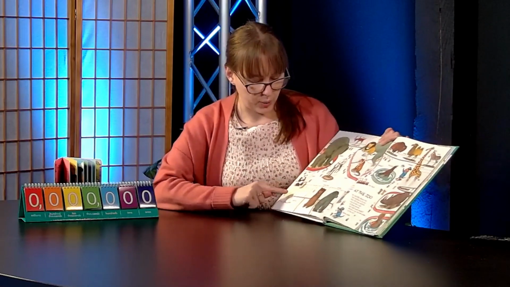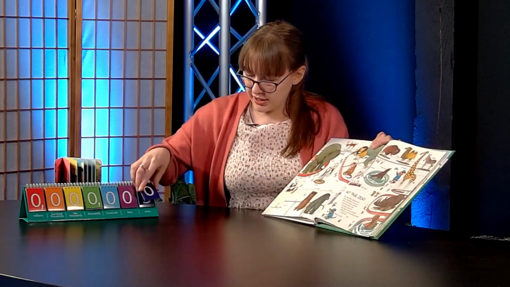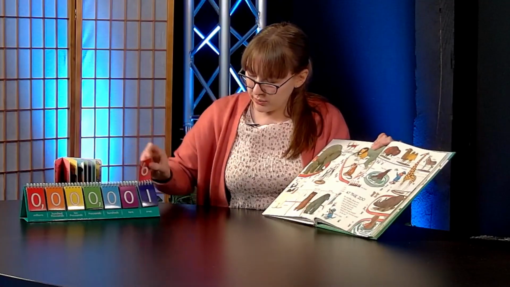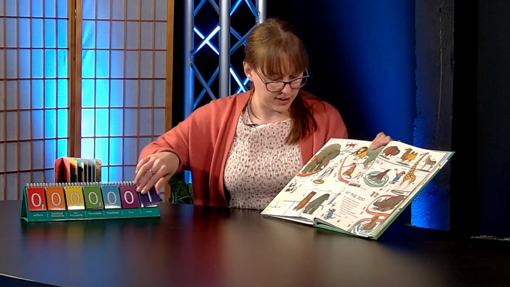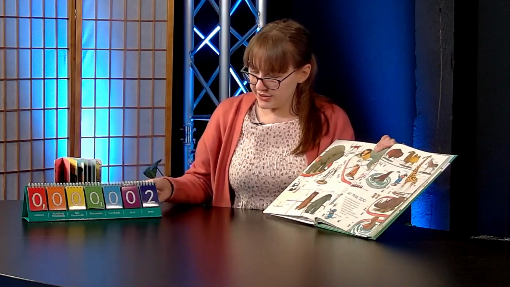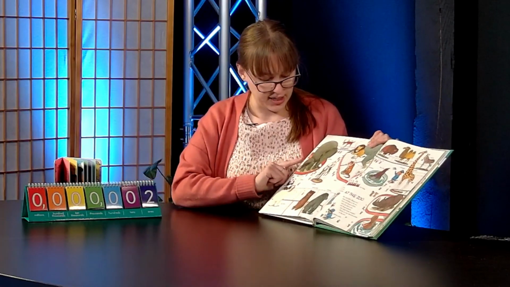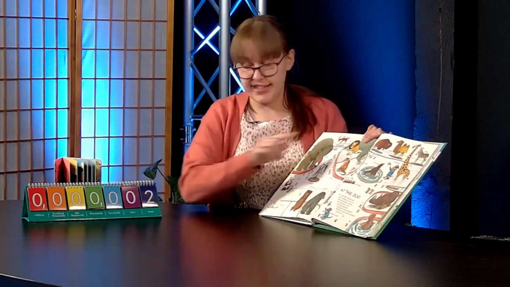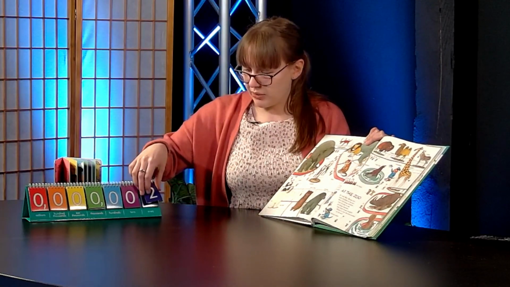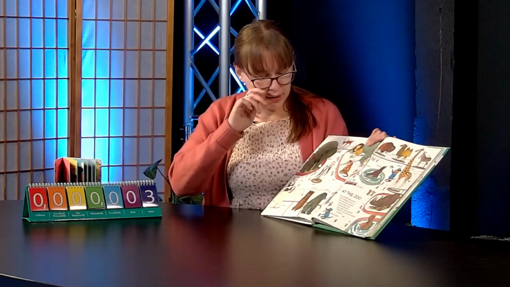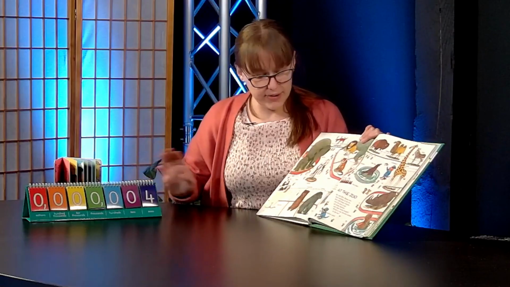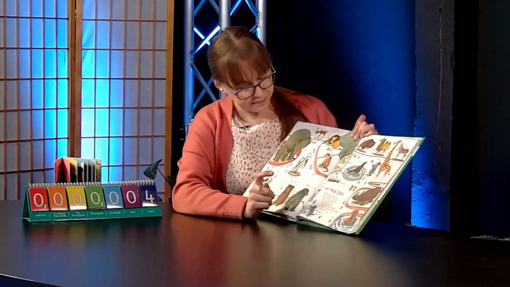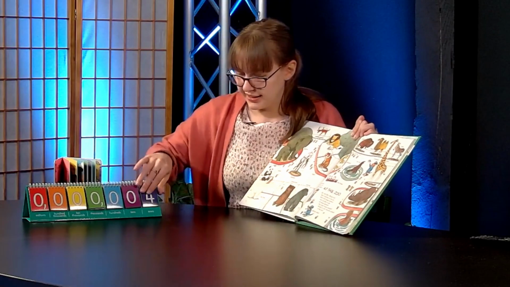So if we count 1 bear, change it to 1. 1 bear. And there's an elephant. 2 animals. A bear, an elephant. There's a deer. That's 3 animals. Monkeys. 4 animals. There's a gorilla.